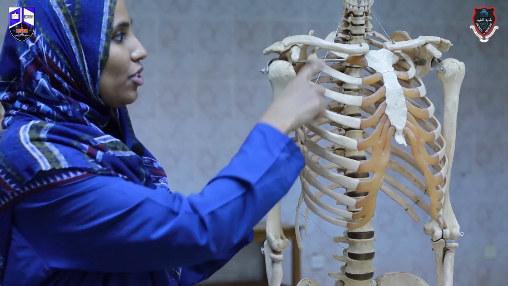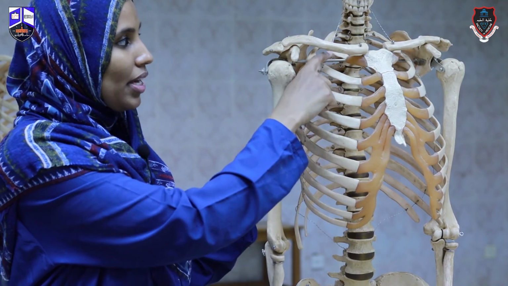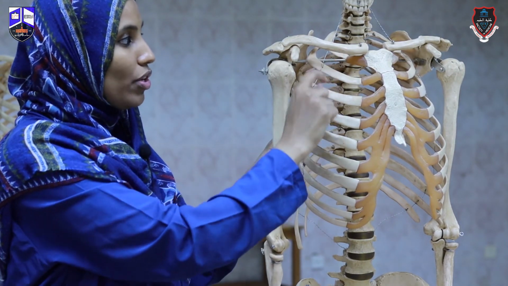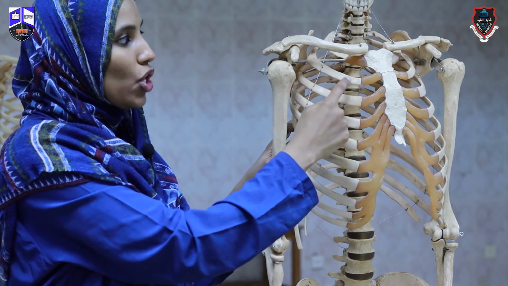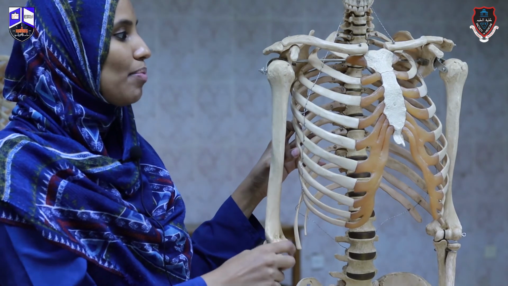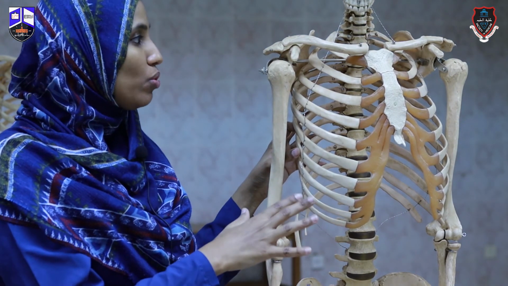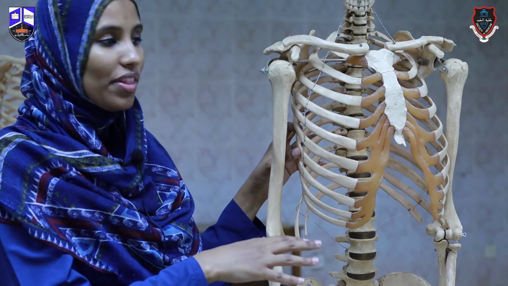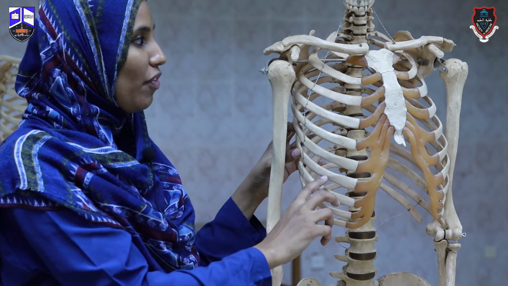Okay, each rib terminates anteriorly in a costal cartilage. The articulation is known as the costochondral junction, and this is a primary cartilaginous joint. The costal cartilage is no more than the unossified anterior part of the rib.